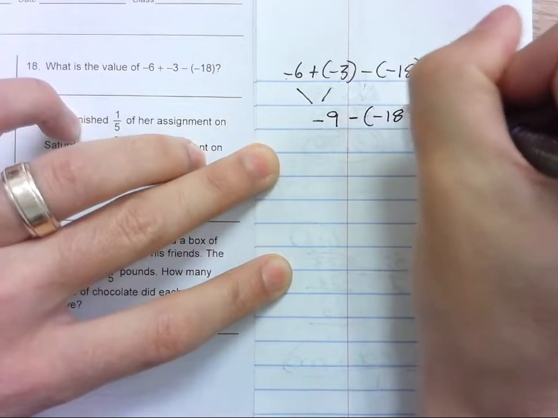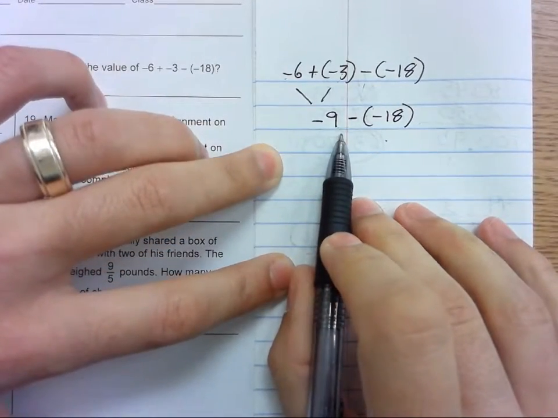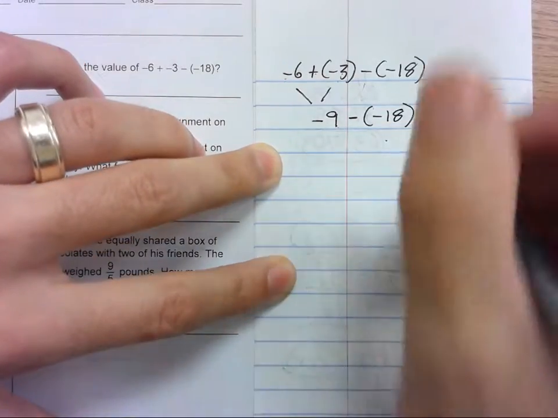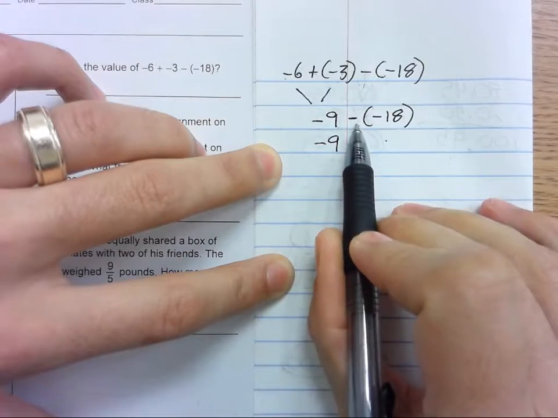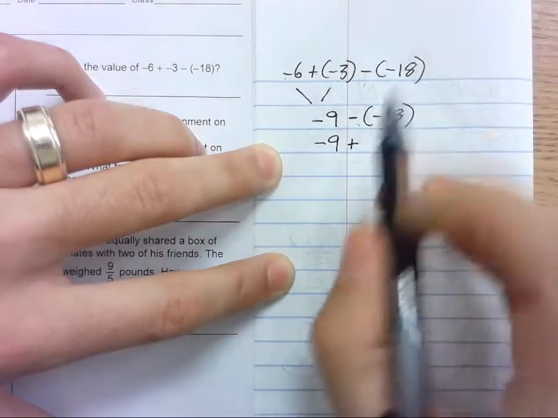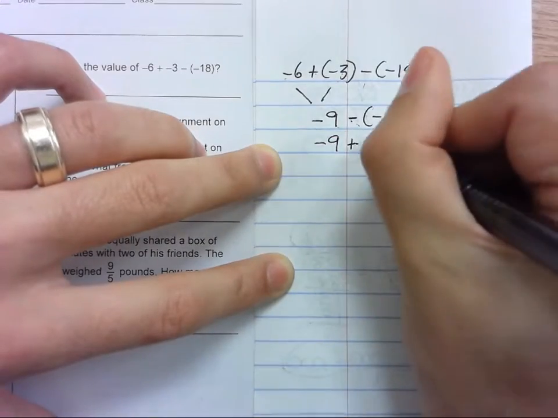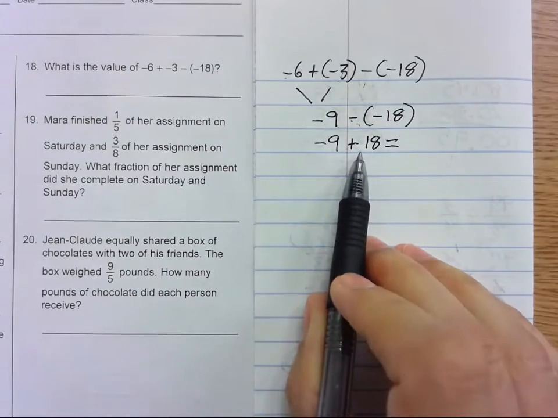Minus -18. This is subtraction, and we're dealing with negatives. That gets very confusing. So we're going to rewrite this. Instead of subtracting, we're going to add the opposite. So change this to addition, and the opposite of -18 is 18. So now we have -9 plus 18.